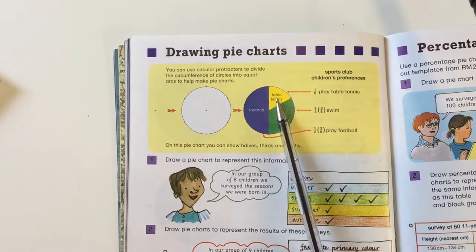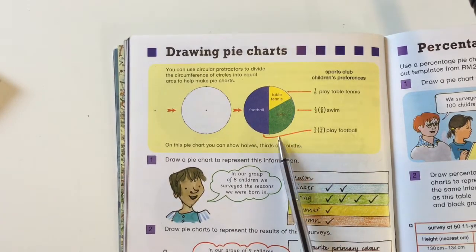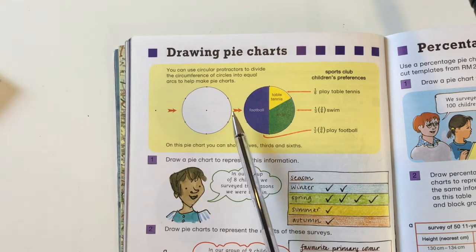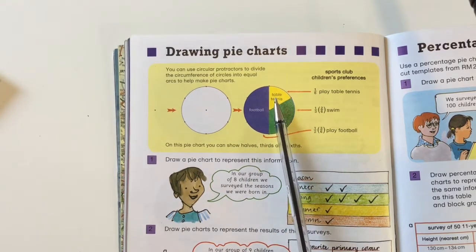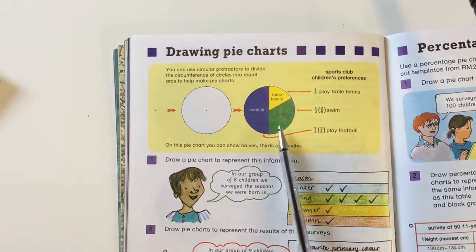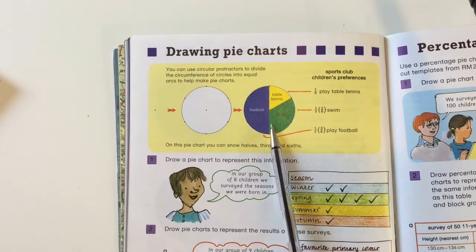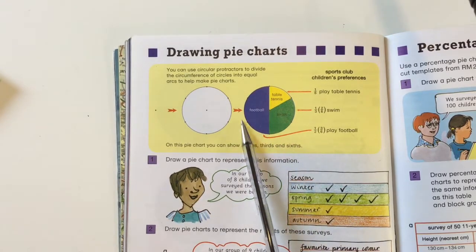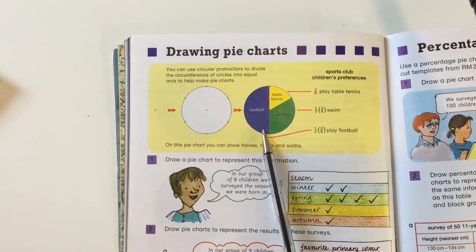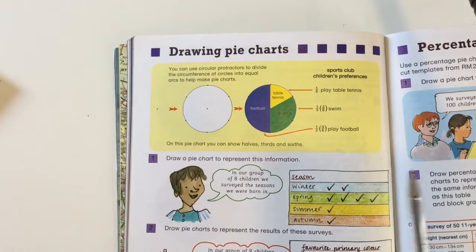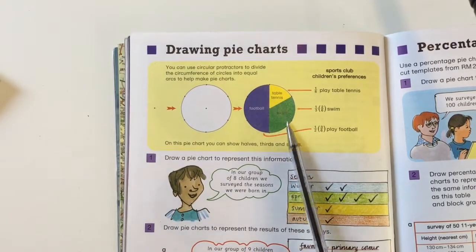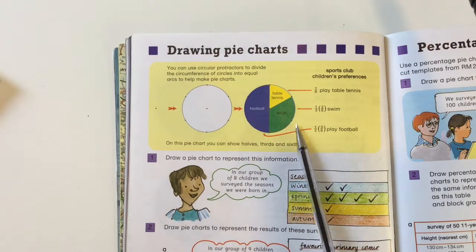They have used sixths to represent each of the parts, with football being the largest, taking up 3/6, which is 1/2.